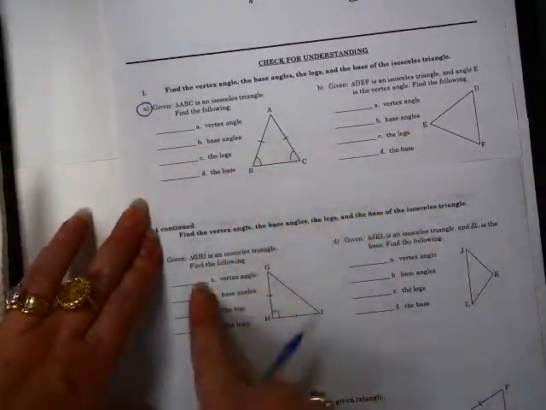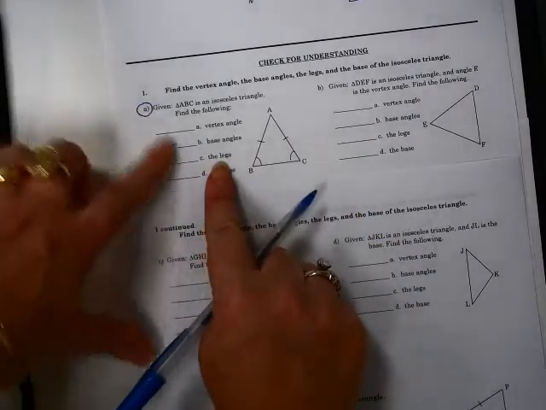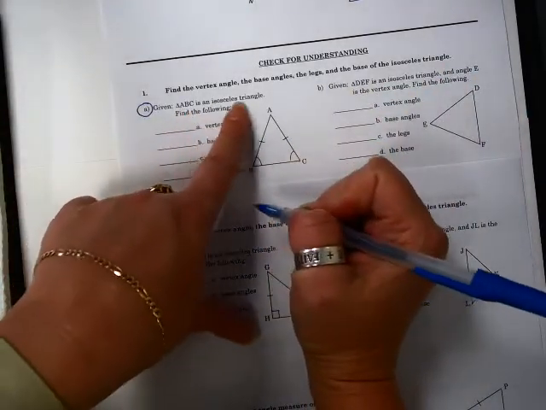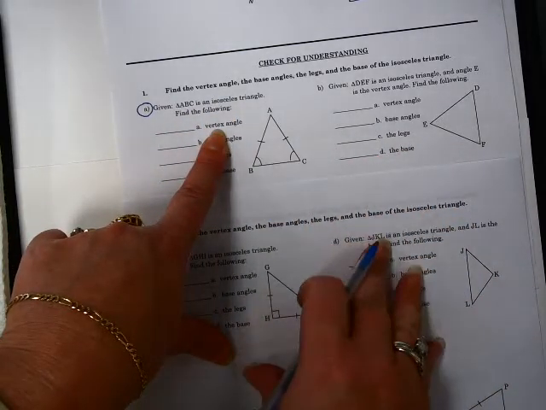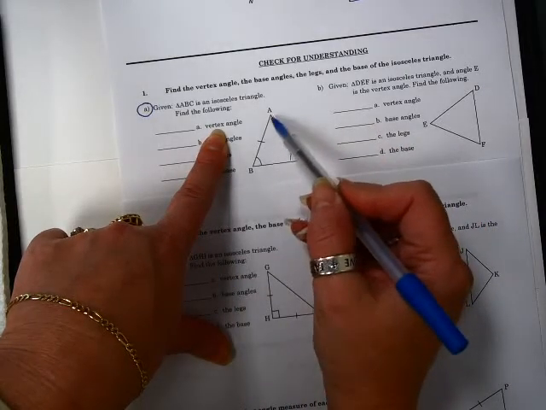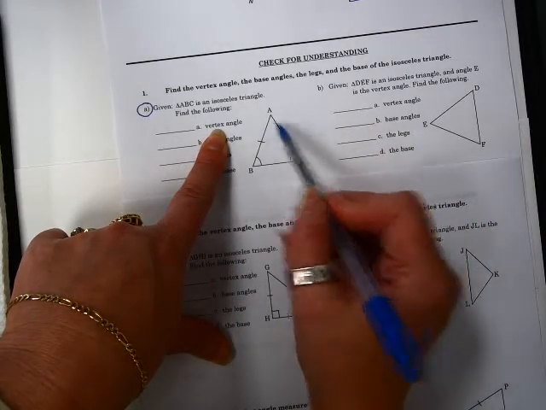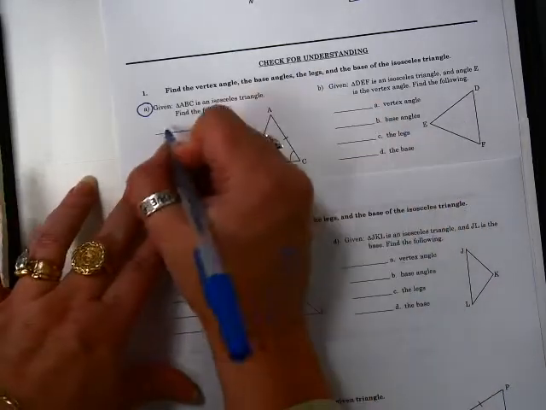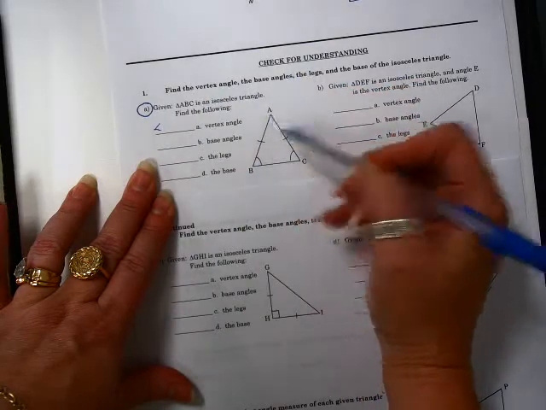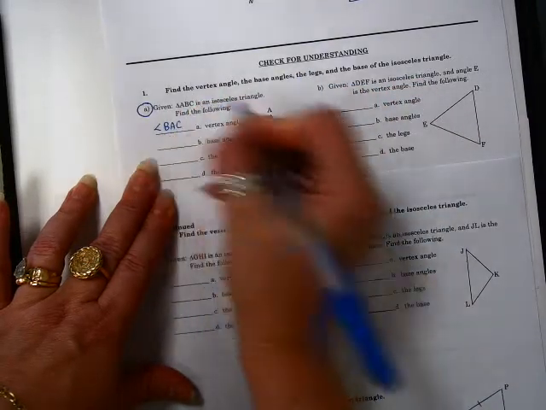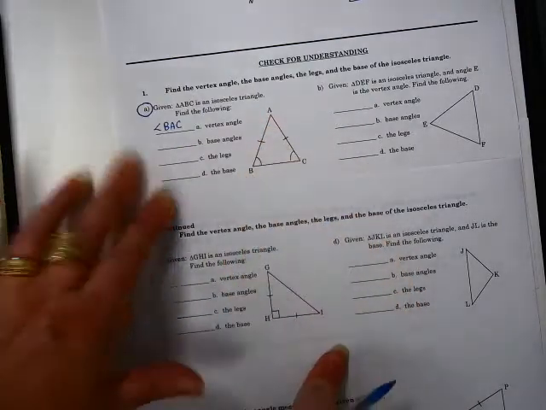So in section 1, you'll see that all of them look the same. Okay, so we're going to do this one. Here, I'm told that ABC is an isosceles triangle. Find the following. Just vocabulary matching. Vertex angle. That's the one up here in between. You've got this leg and this leg, so this right here is going to be the vertex. So that's going to be angle A, but remember we have to use three letters, so that's going to be BAC. And yes, you could have put in CAB. That would have been the same.